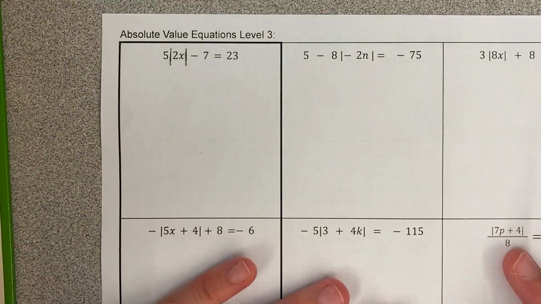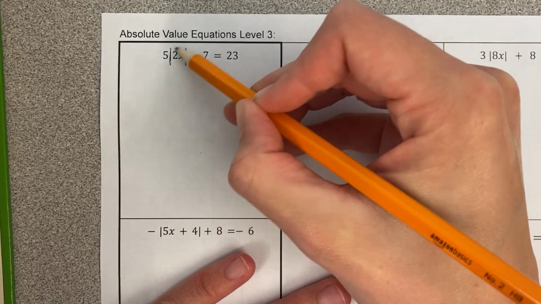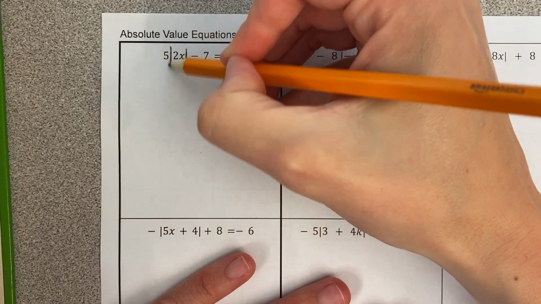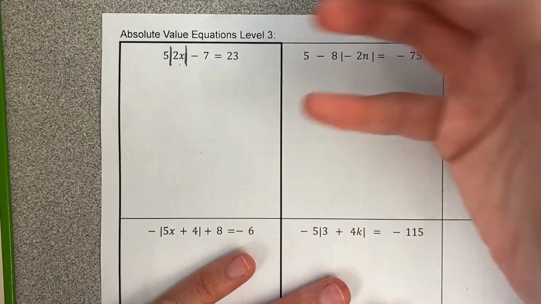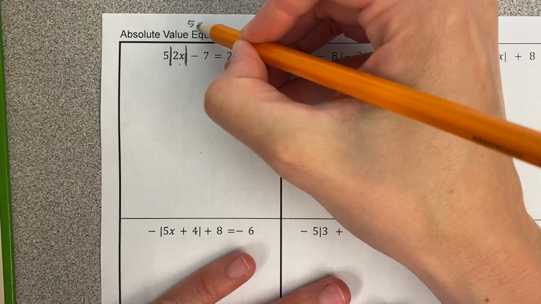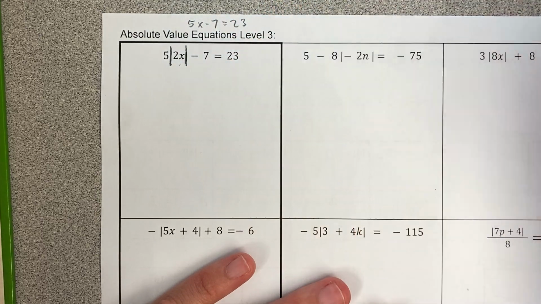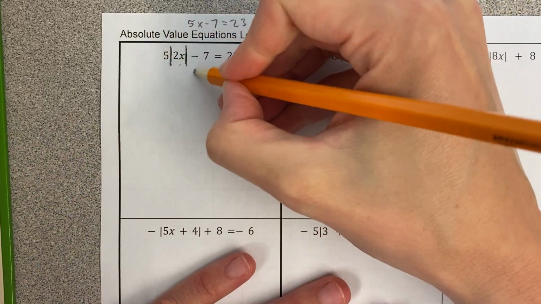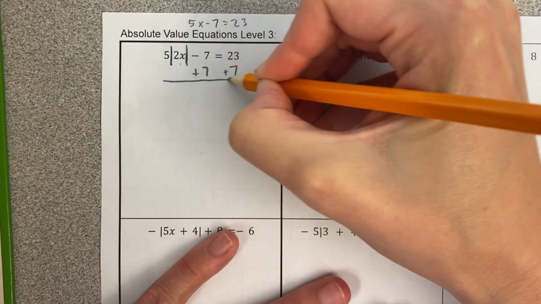So now, when I get to this point, what I have to do is first get the absolute value by itself, then break it into two equations, then solve. So here's the absolute value, and I'm going to solve this equation exactly as if I was solving this. Right? I'm just trying to get this by itself. So it's the same process. I'm going to add 7, then divide by 5. So let's do that first.